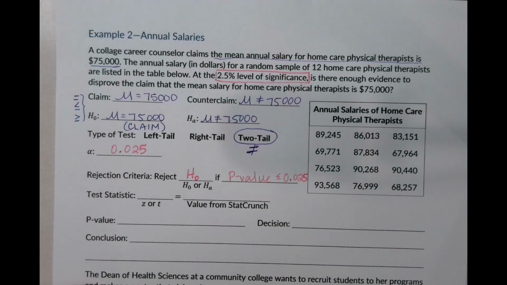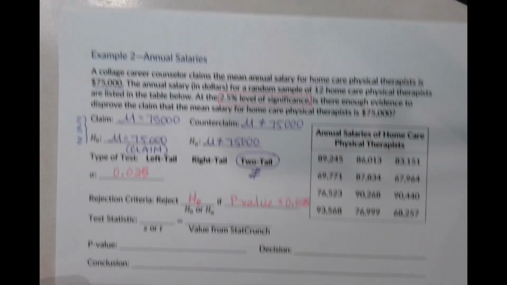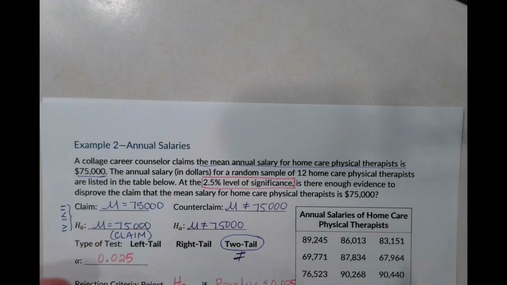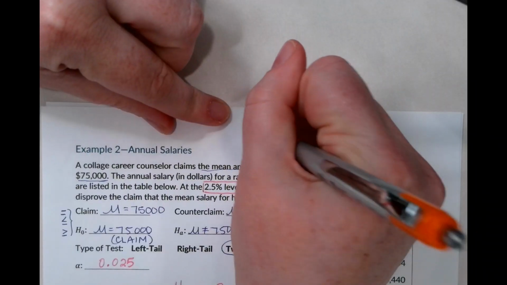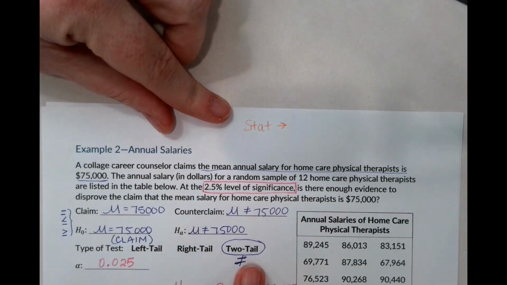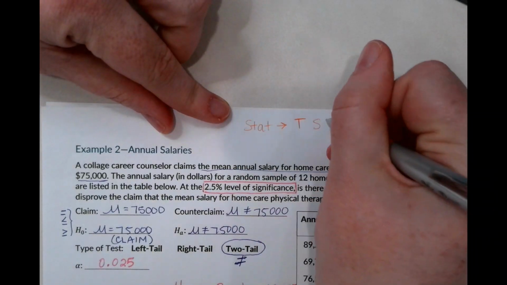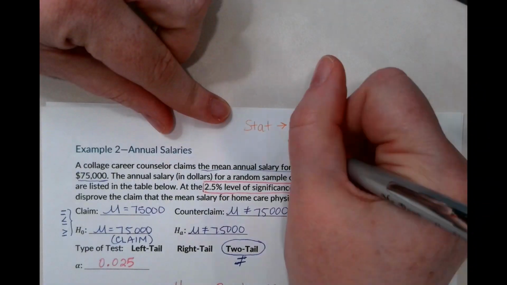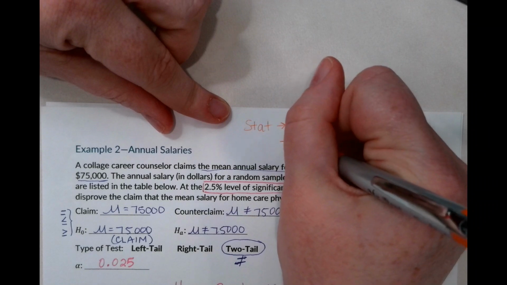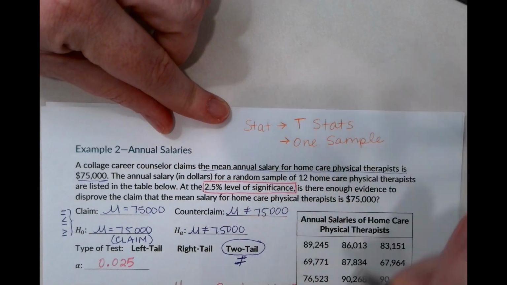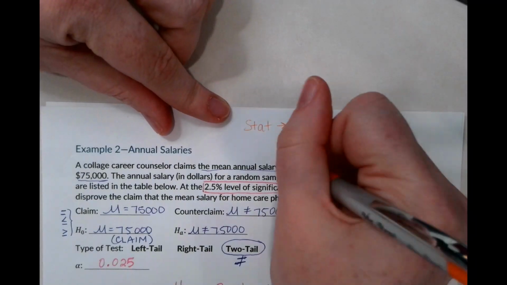So from here, we're going to go to StatCrunch, and I'll go ahead up here in the margin. Once we're in StatCrunch, we're going to go Stat. Since we're dealing with means, we're going to go to the T Stats. And of course, we're only dealing with one sample. And in this specific case, we actually have data.